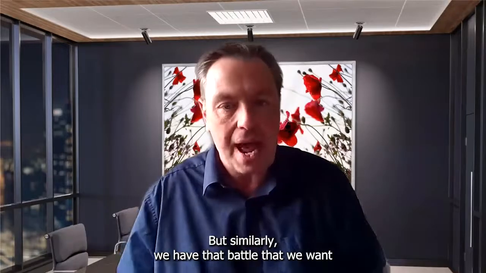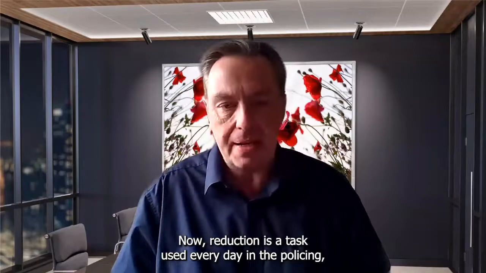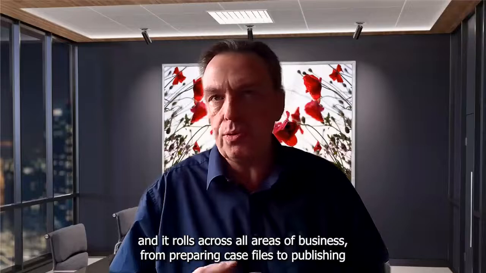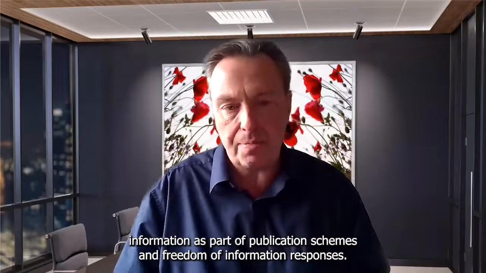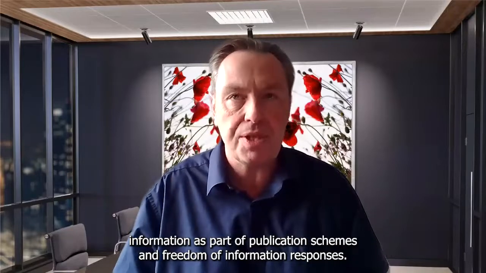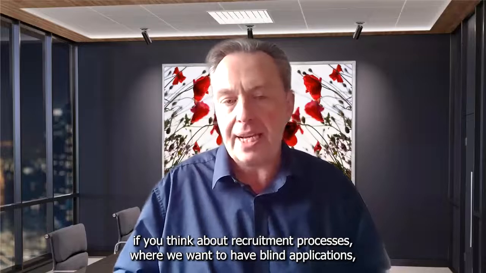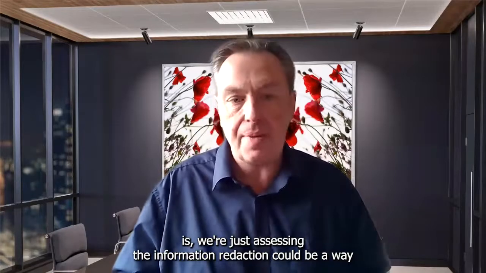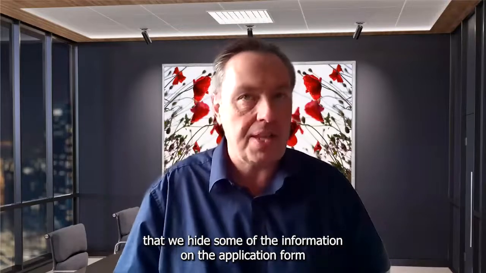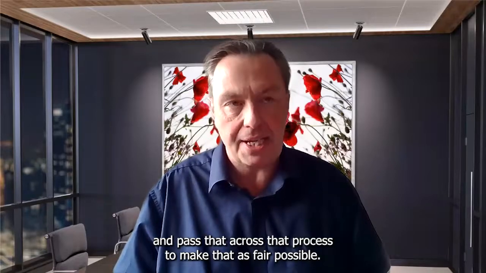But similarly, we have that battle that we want to be as open and transparent in policing as we can do. Now, redaction is a task used every day in policing, and it rolls across all areas of business, from preparing case files to publishing information as part of publication schemes and freedom of information responses. But also, if you think about recruitment processes where we want to have blind applications where we don't know who the candidate is, we're just assessing the information, redaction could be a way that we hide some of the information on the application form and pass that across that process to make it as fair as possible.